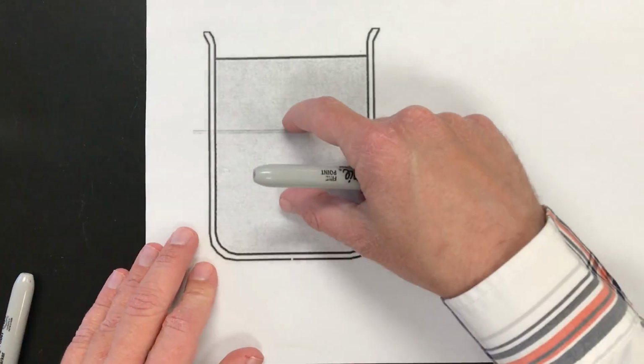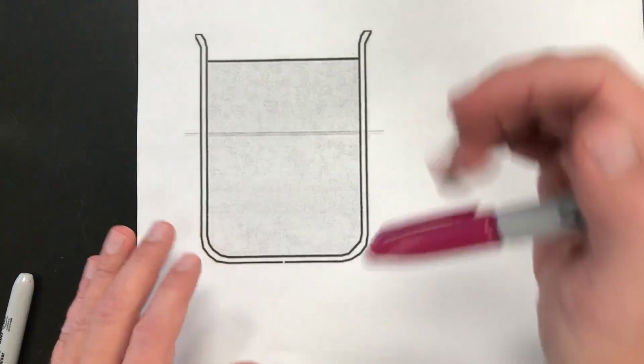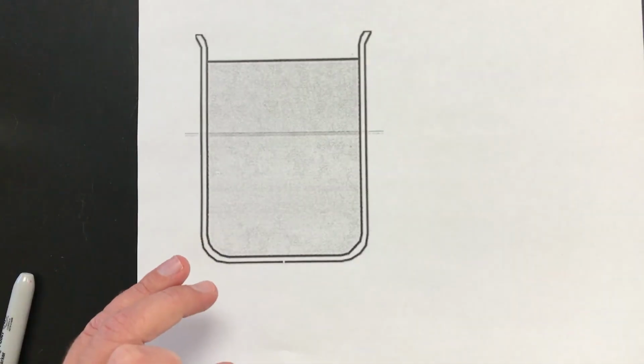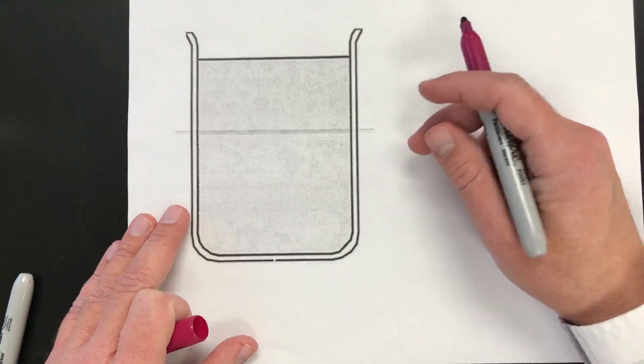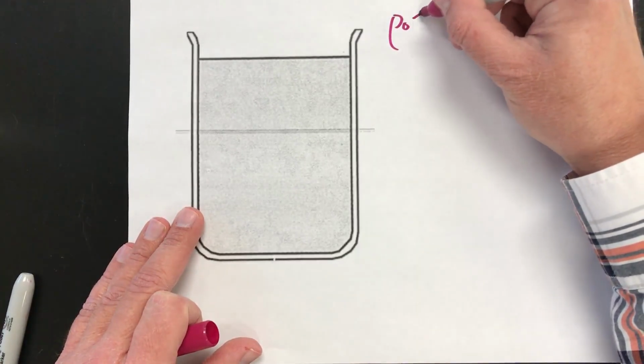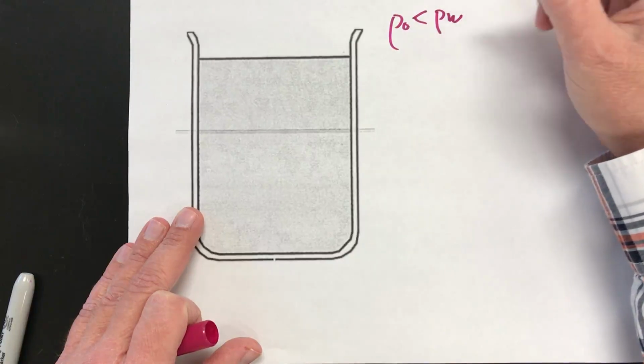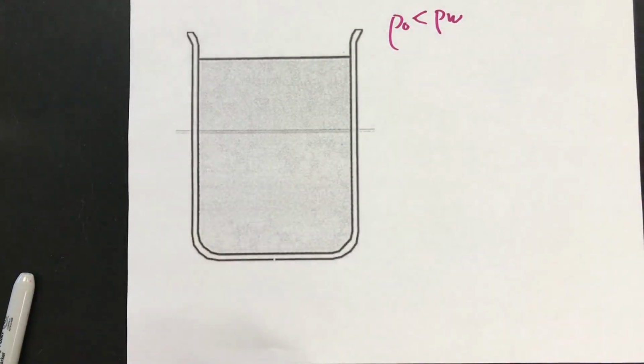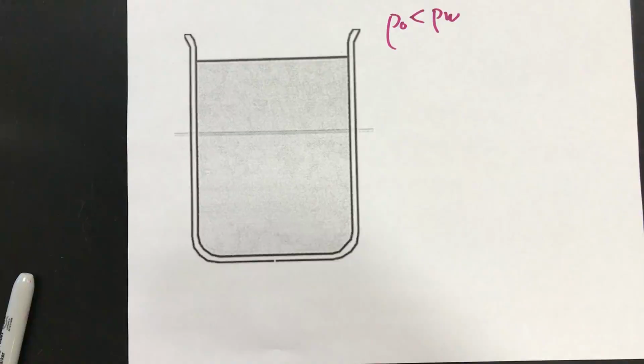flipping on to the back side there, they say we take object 2, and object 2 was the one that just floated right in the middle, if you remember, and we put it in some oil, and they tell us that this oil is less dense than water. So the density of the oil is less than the density of water. What will happen to our little object that floated right there in the middle?